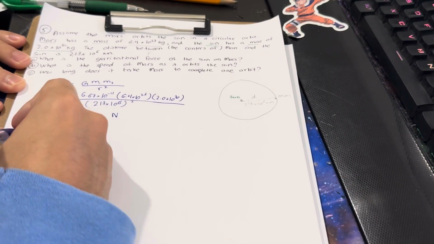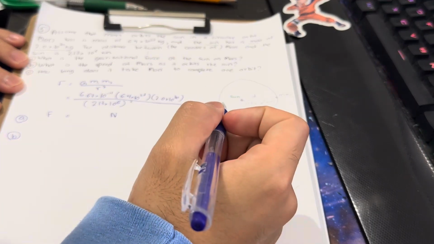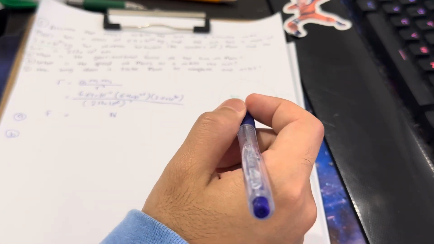And for part B, what is the speed of Mars as it orbits the Sun? Speed means velocity.